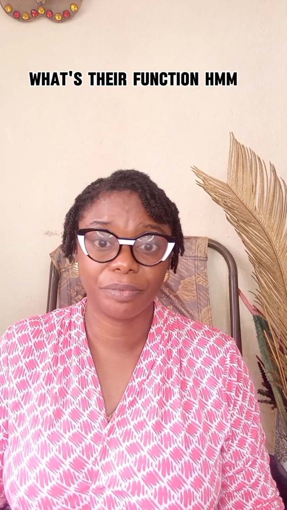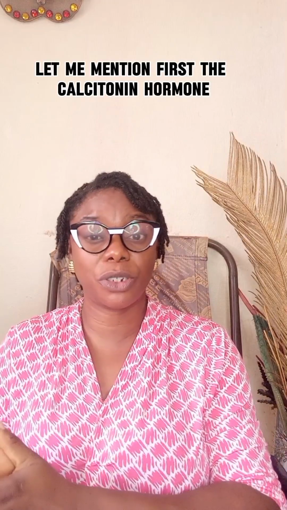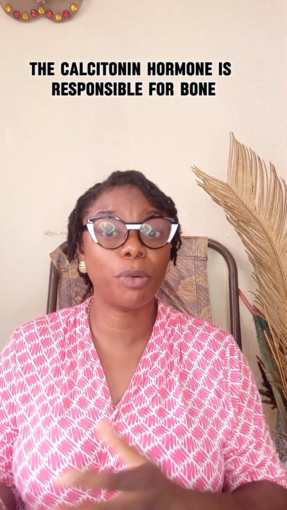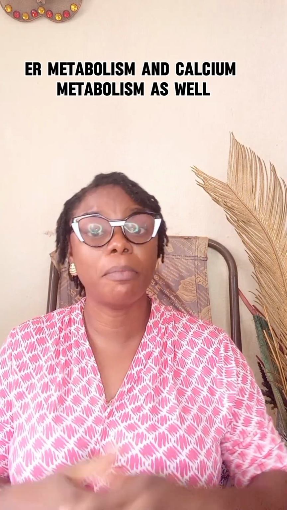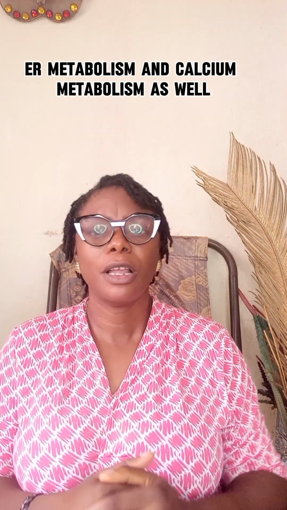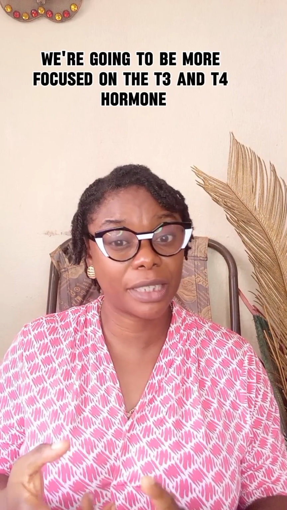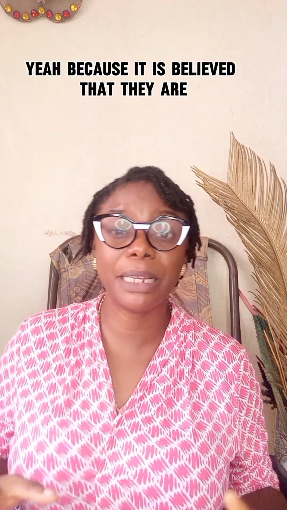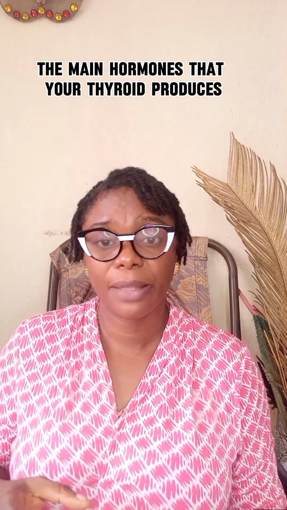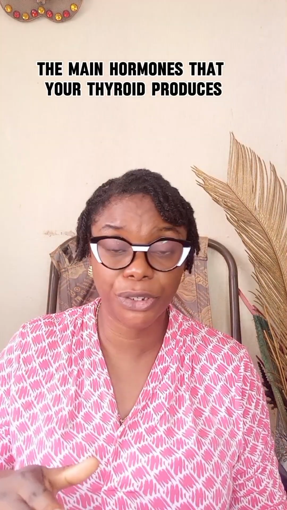What's their function? Let me mention first the calcitonin hormone. The calcitonin hormone is responsible for bone metabolism and calcium metabolism as well. But now we're going to be more focused on the T3 and T4 hormone. Yeah, because it is believed that they are the main hormones that your thyroid produces.